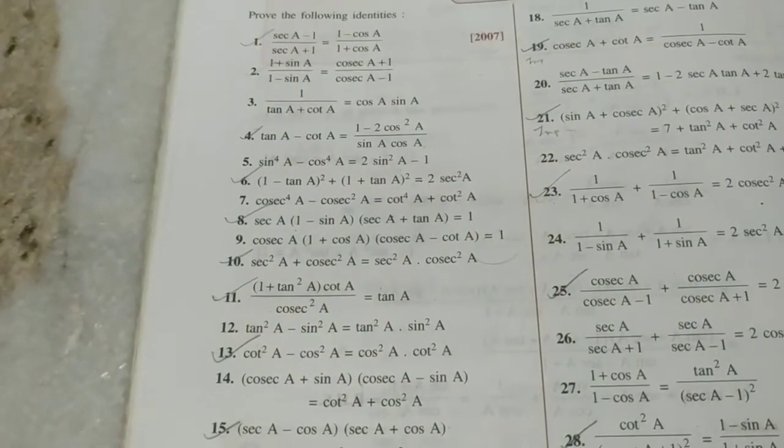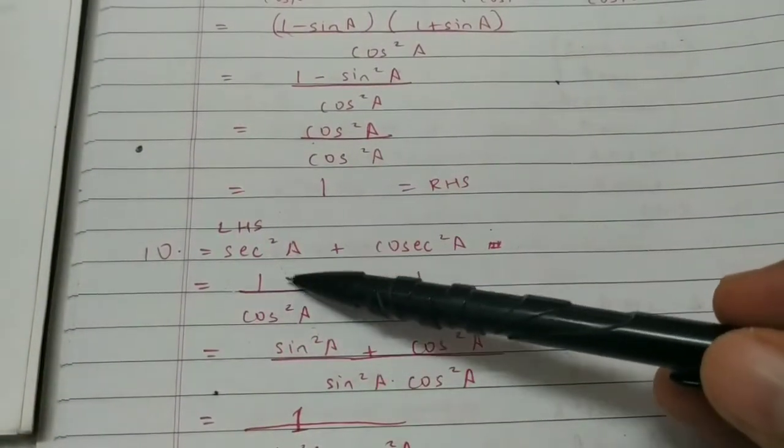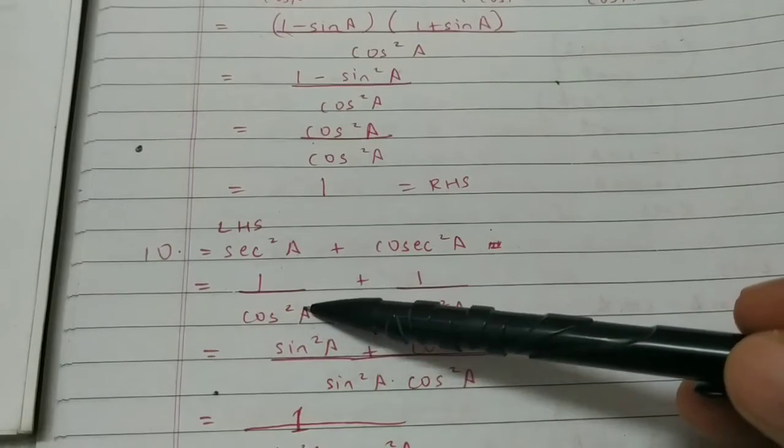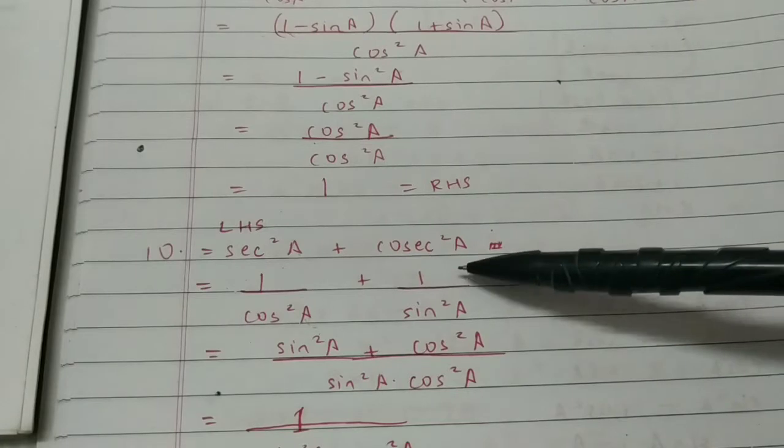Now the 10th sum, prove sec square A plus cosec square A is equal to sec square A dot cosec square A. We'll start with the LHS again. We'll convert it in terms of sine and cos. Remember, sec is 1 upon cos, so sec square A will be 1 upon cos square A. Don't forget the angle A everywhere. Similarly, cosec square A is 1 upon sine square A.